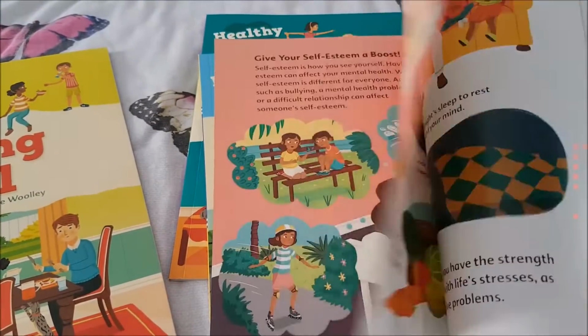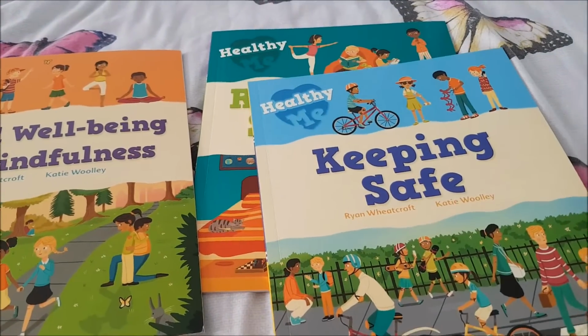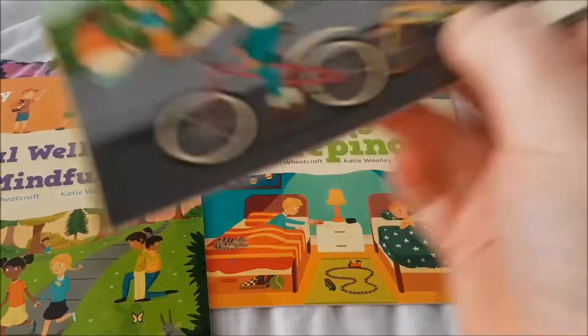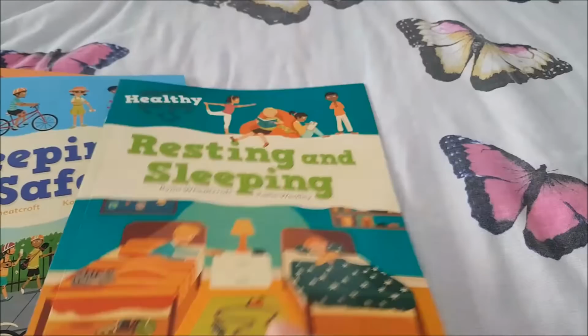This is just a set that I got last year, I think. Keeping Safe, and Resting and Sleeping, and then I've got a few other ones as well that we can use too.